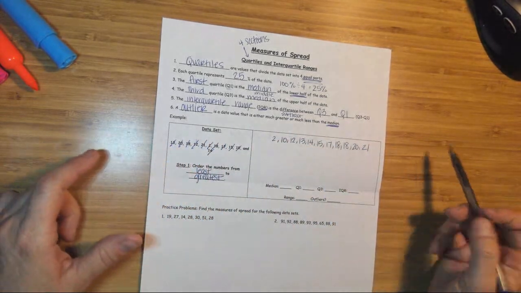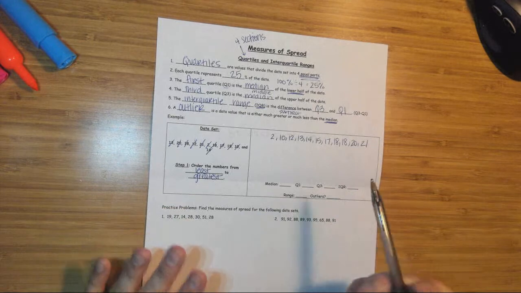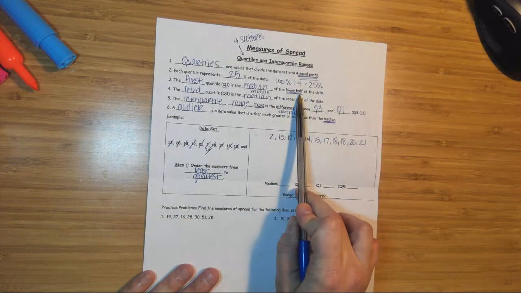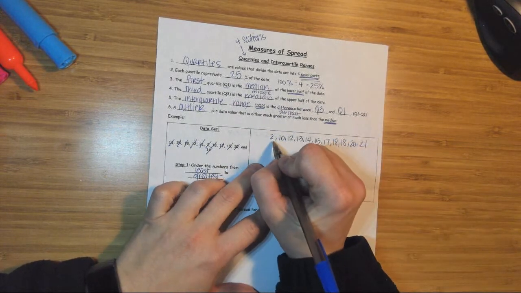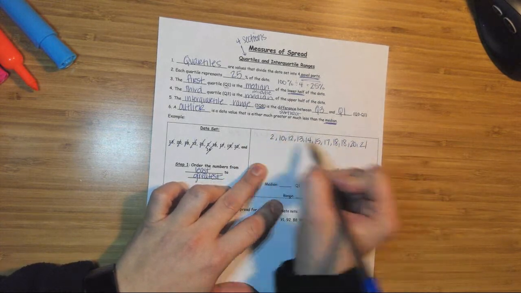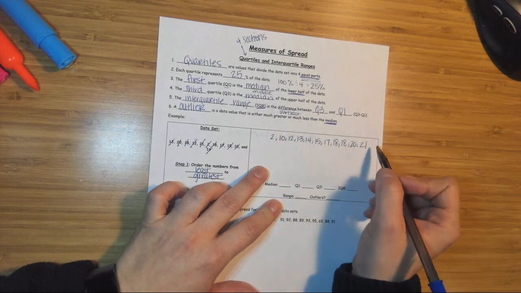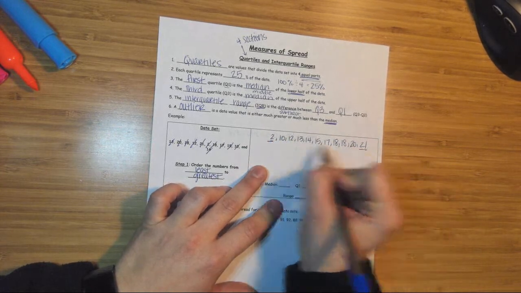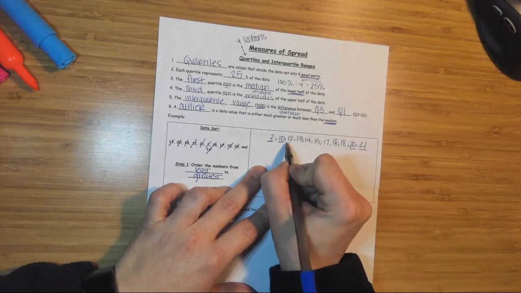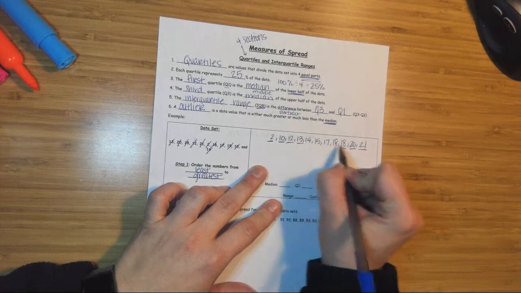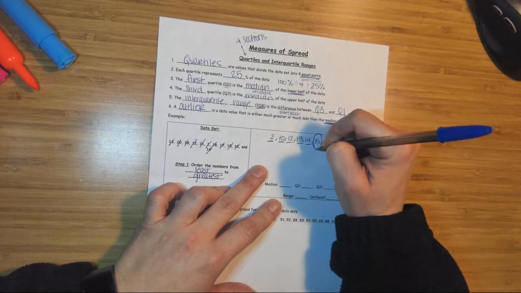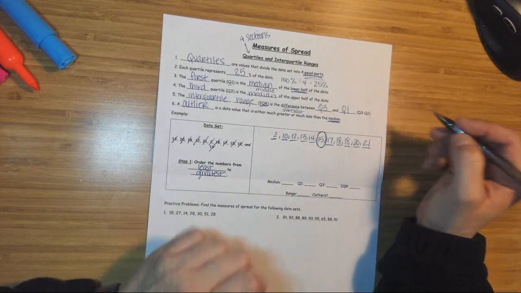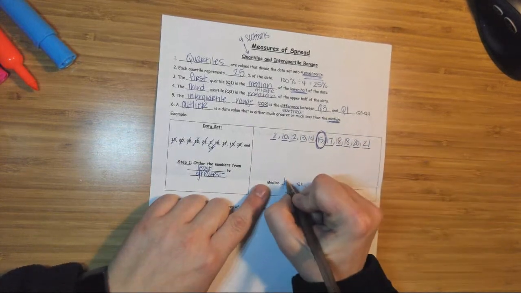All right, so the first thing I'm going to do is find the actual median. I need to split my data in half. After that, I can find Q1 and Q3. So I'm going to split it in half by finding the median. I'm going to use underlining here, because we're still going to need these numbers. Beginning, end, beginning, end, beginning, end, beginning, end, beginning, end. So my median is 15. I'm going to circle it real big. So my median is 15.